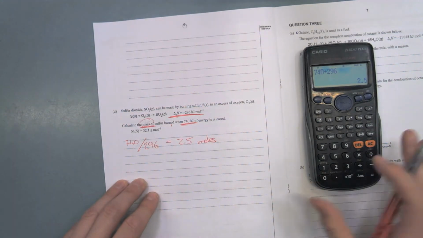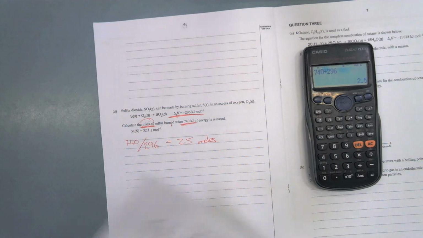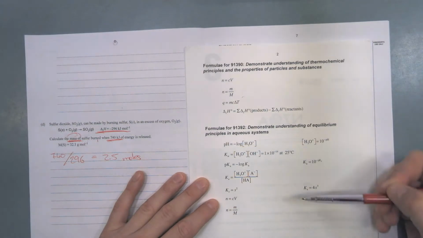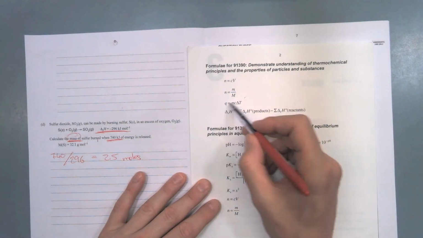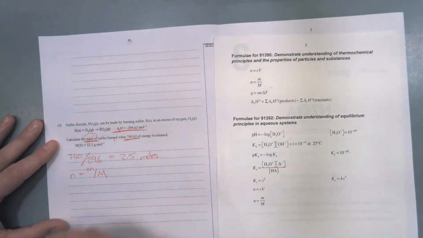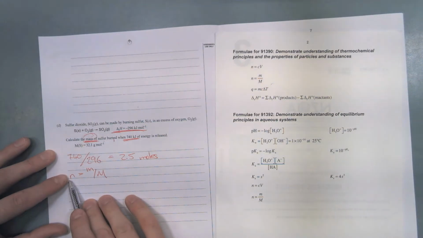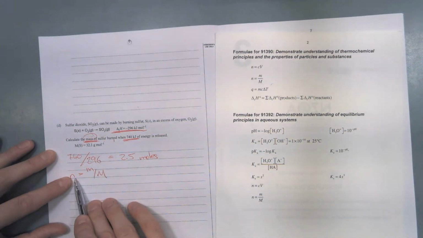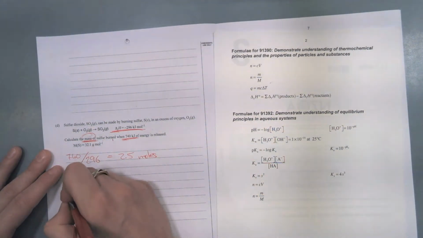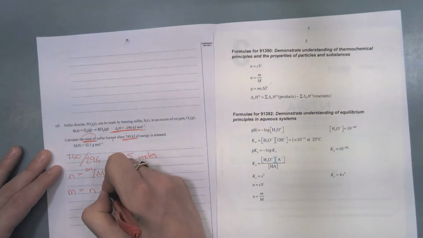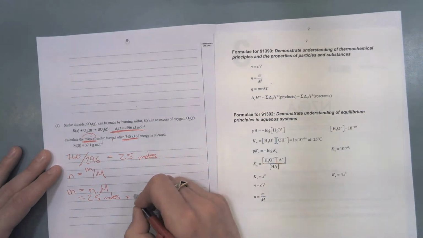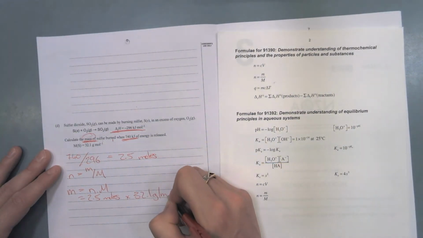So we need to work out how many grams that is, getting out our formula chart. Don't freak out, by the way, guys, this is a level 3 chart. This is the formula that we're looking at here. Number of moles equals mass over molecular mass. Number of moles is what we know. Molecular mass we know as well, so we're trying to work out the actual mass in grams. So we'll rearrange that: mass equals number of moles times molecular mass, equals 2.5 moles times 32.1 grams per mole.